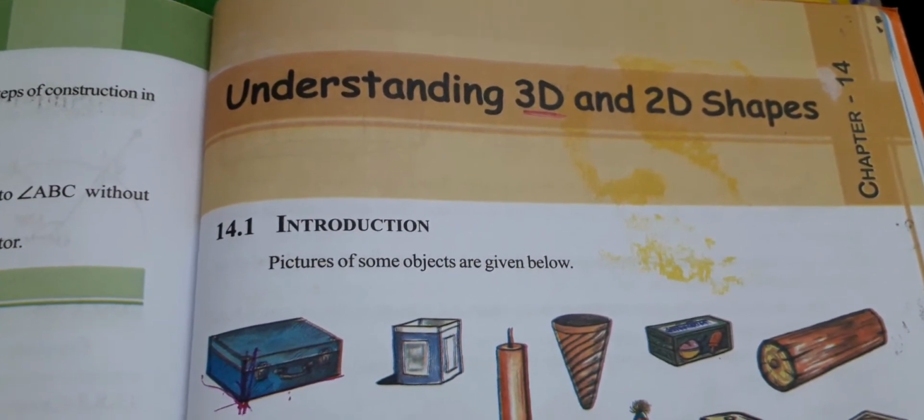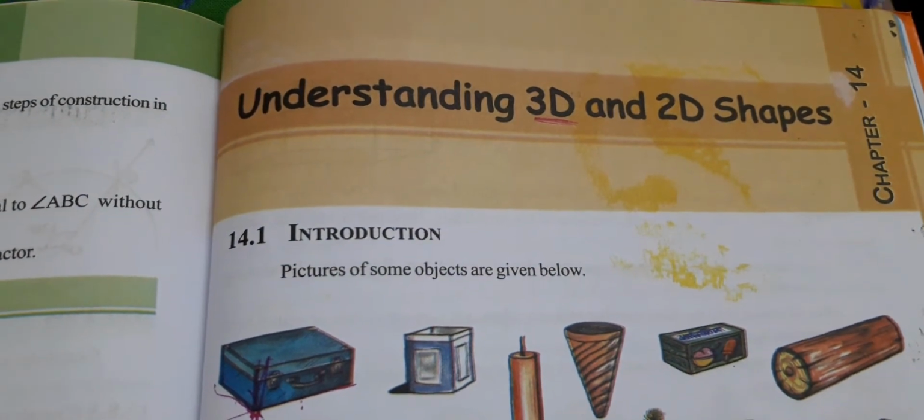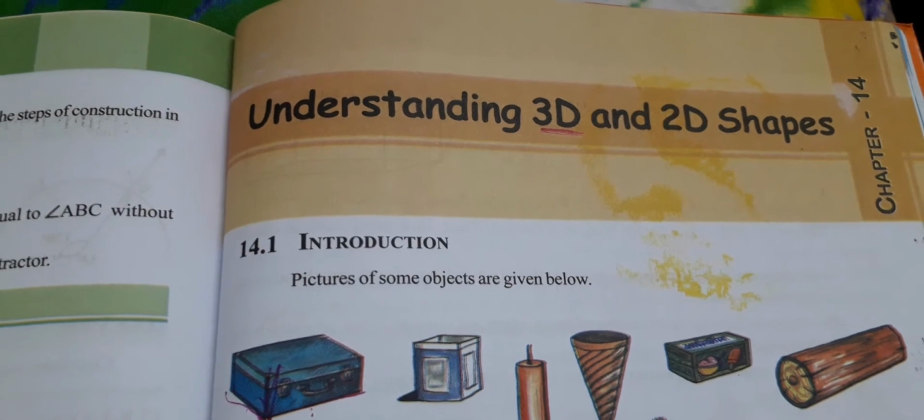So almost all the objects, whatever are there in this world, all are three dimensional. There is no two dimensional object, but we have two dimensional shapes. When we talk about objects, we can also see those shapes.